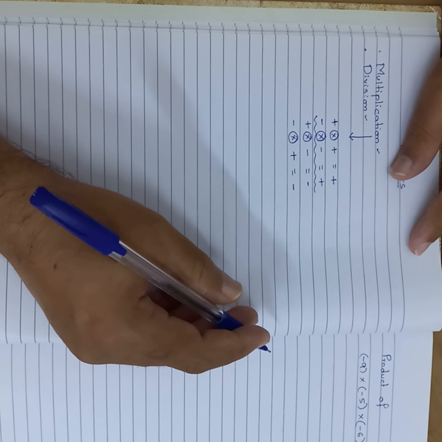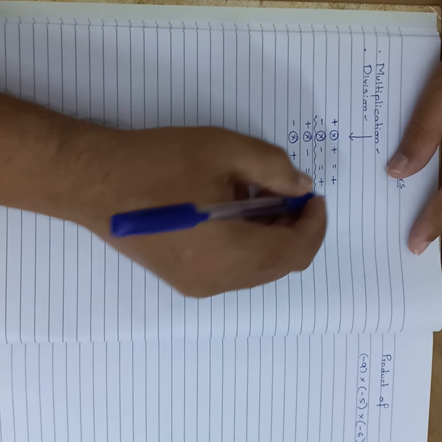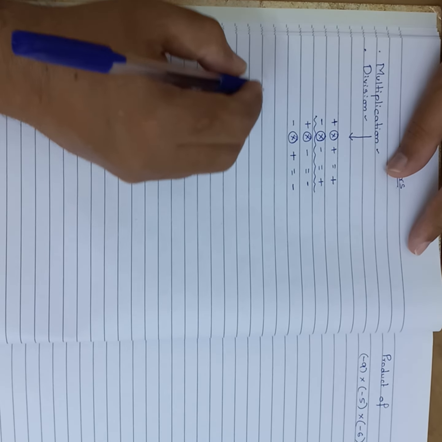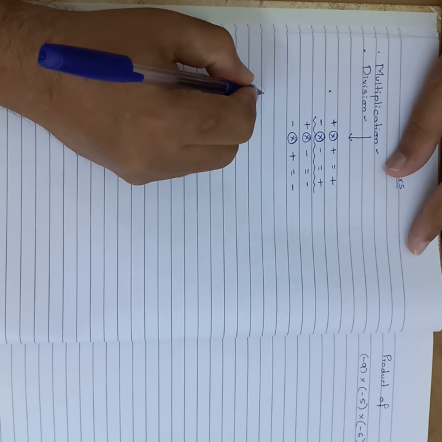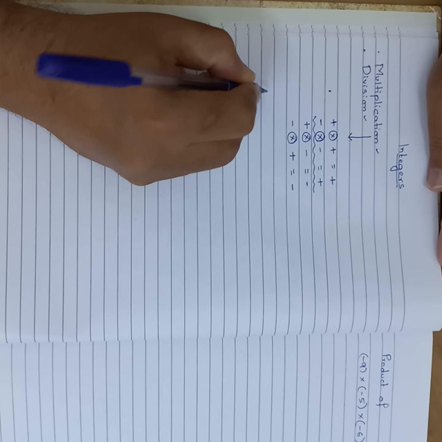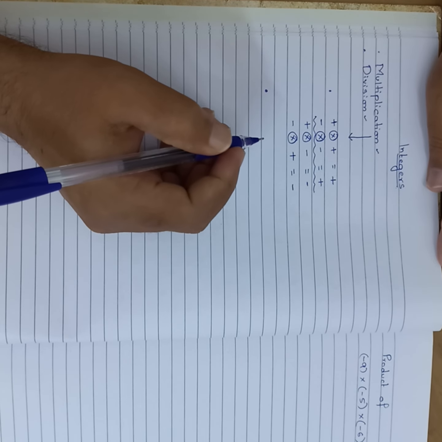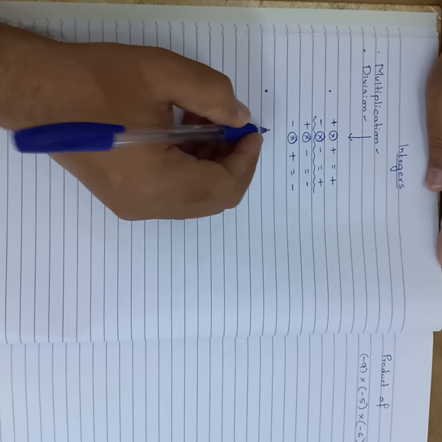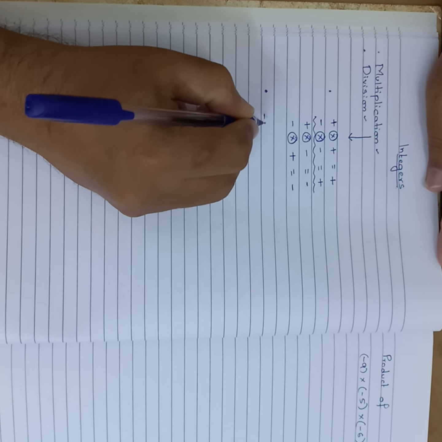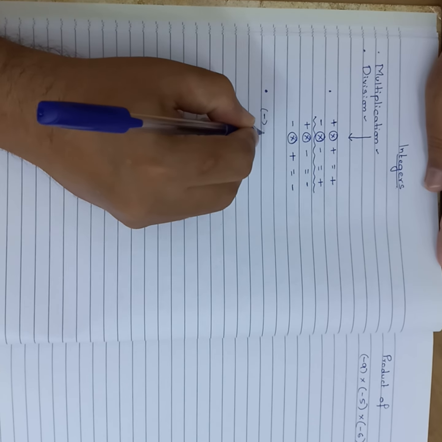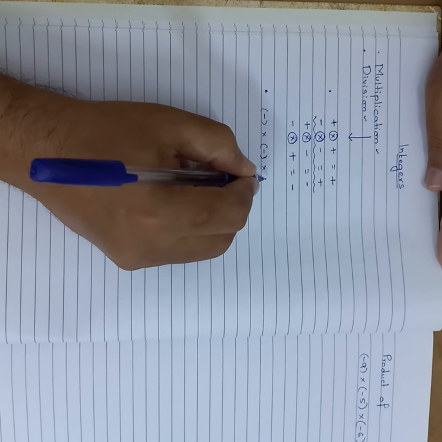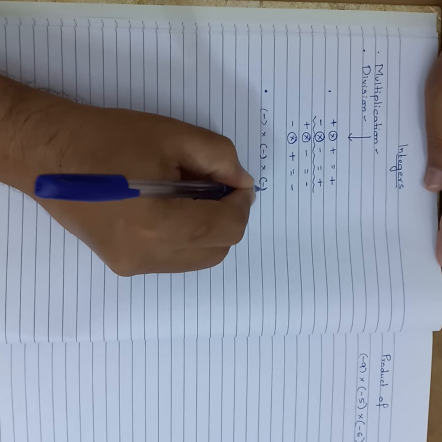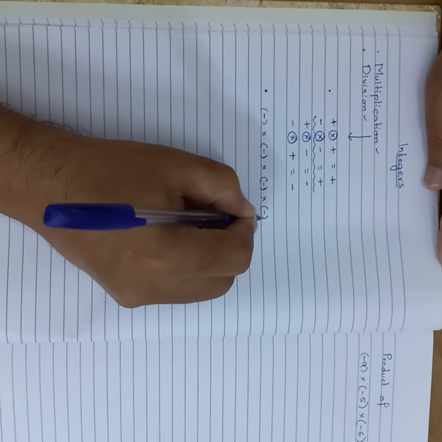This is the first concept in multiplication, and the second concept is multiplication of negatives. Suppose you are multiplying a negative integer with another negative integer, and so on.